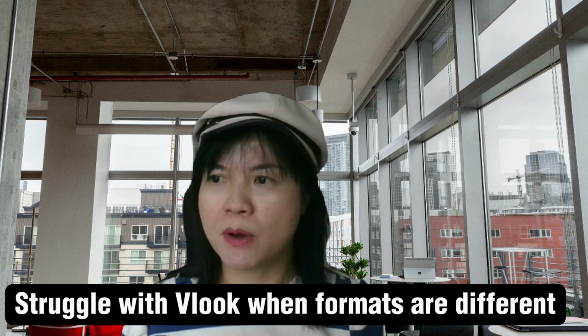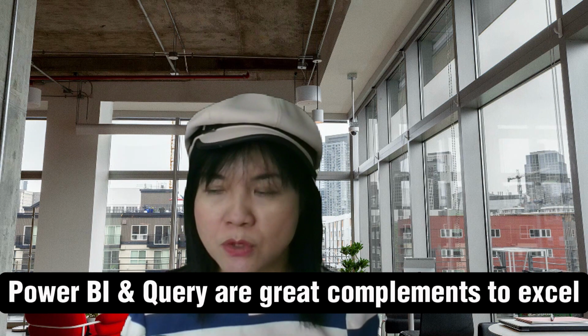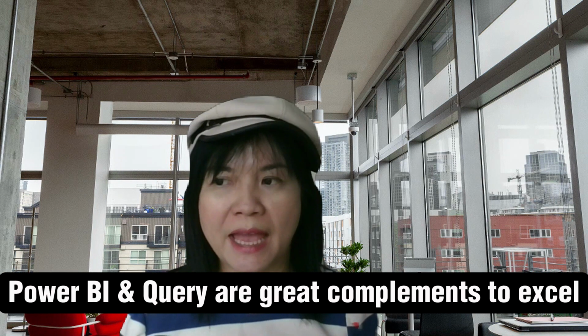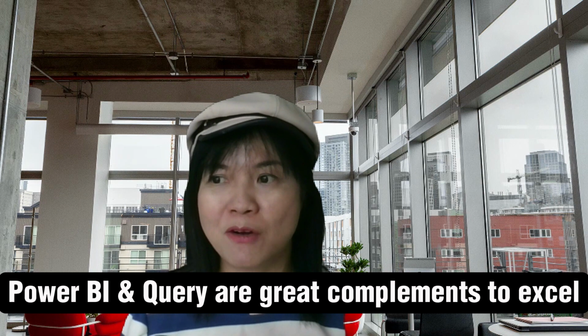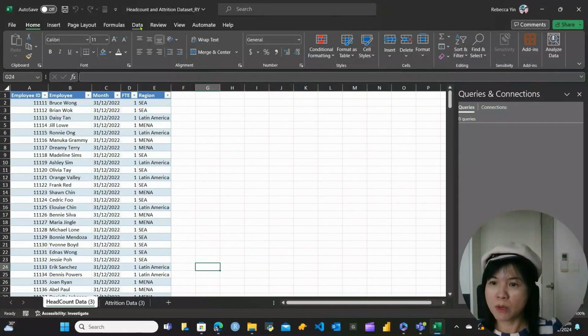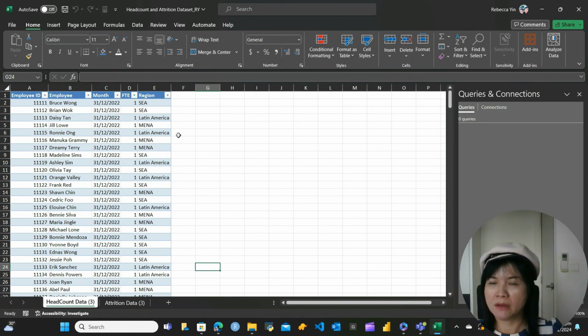So I chanced upon Power BI and Power Query in my career, and I found that they are very useful to do things efficiently and complement Excel at the same time. So I'm going to show you a demonstration of how Power Query can do so. We will right now use Power Query to combine the two data sets together. The objective is still the same, to place the exit date into our headcount data set.